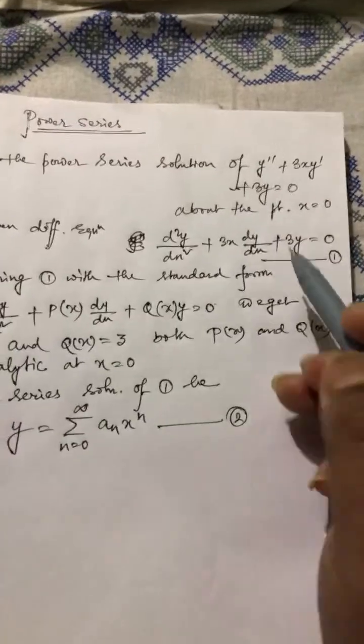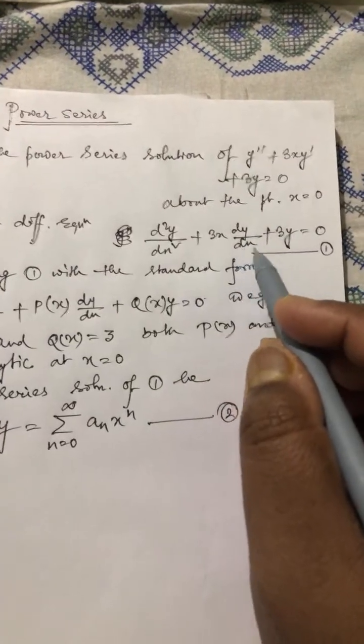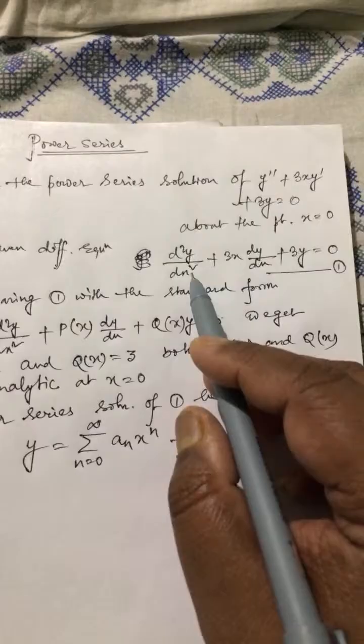Now remember, in my last class I told you we need to find the first order derivative because dy/dx is present in this expression as well as d2y/dx2. That means you need to find the second order derivative too.